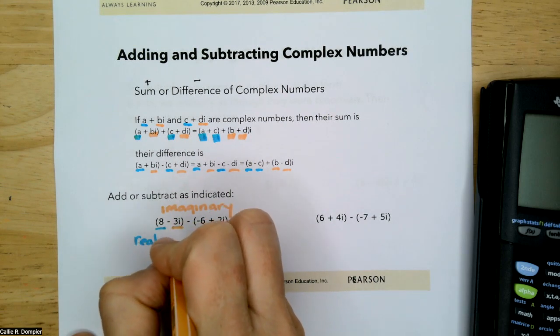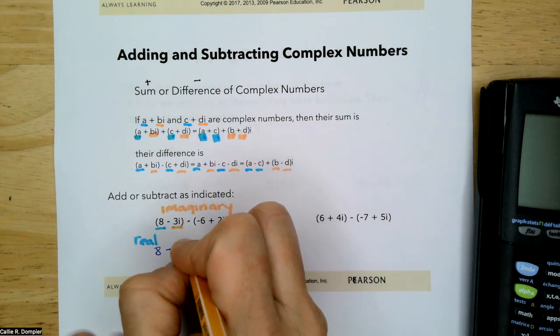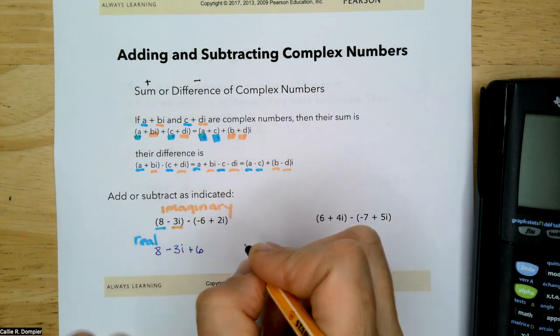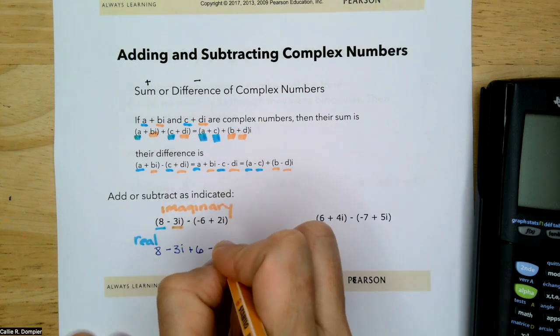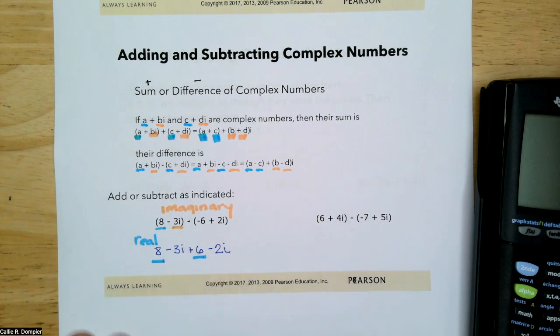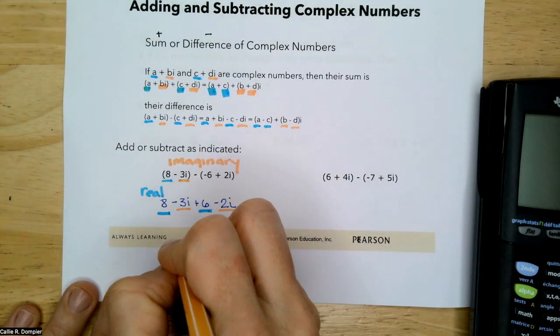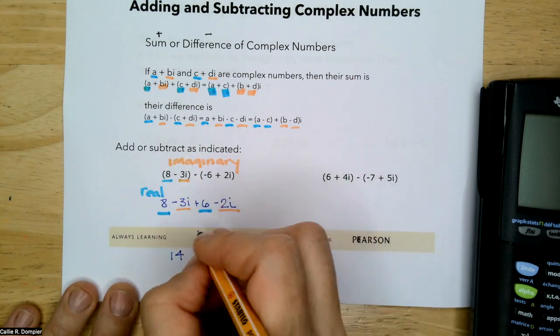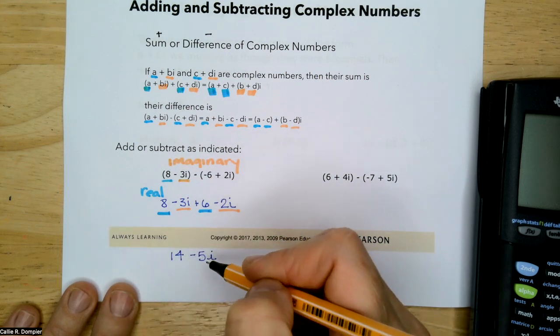So that'll be 8 minus 3i. Negative minus a negative 6 becomes a positive 6. Or negative 1 times negative 6 becomes a positive 6. And negative times a positive 2i becomes a negative 2i. And then you're going to combine like terms. The 8 and the 6 are real. The negative 3 and the negative 2 are imaginary. So the 8 plus the 6 becomes 14. And then the negative 3 minus 2 is a negative 5i. So the answer to this is 14 minus 5i.